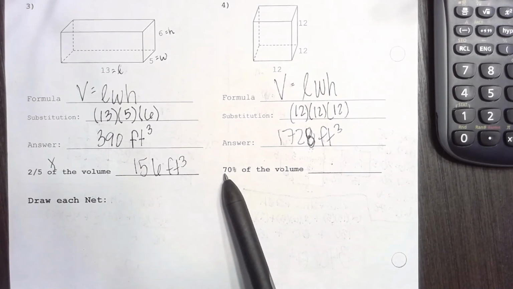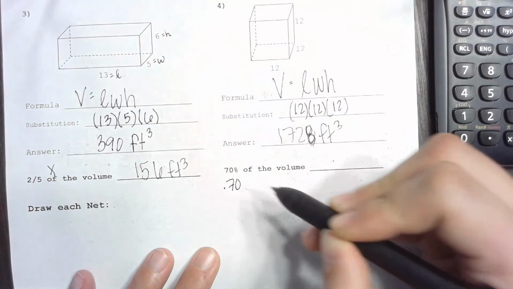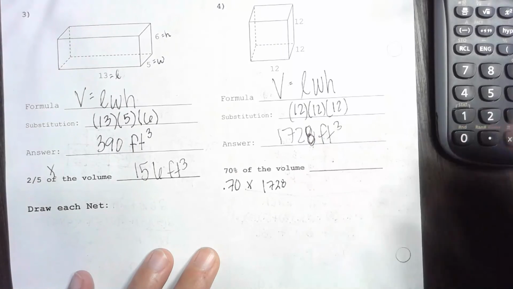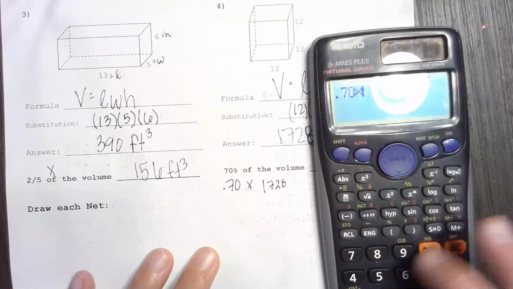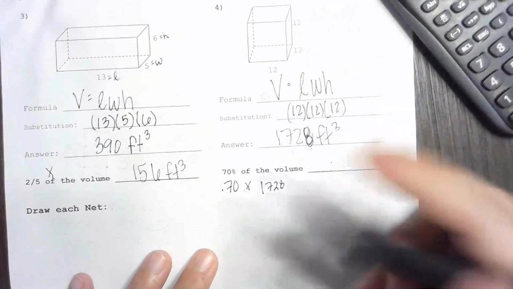All right, and then the last one, so 70% of the volume, 70% as a decimal is 0.70. Of means multiply, and we're just going to take it of the volume, so 0.70 times 1728 is 1209.6.